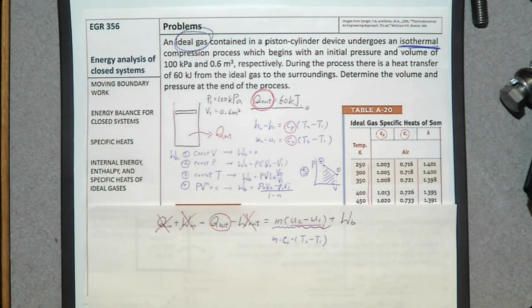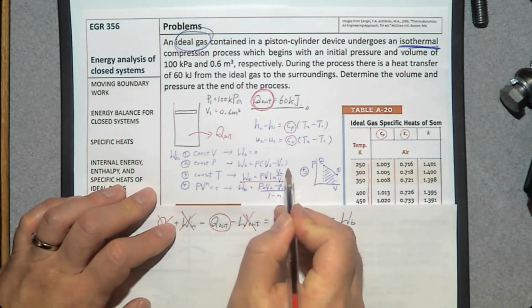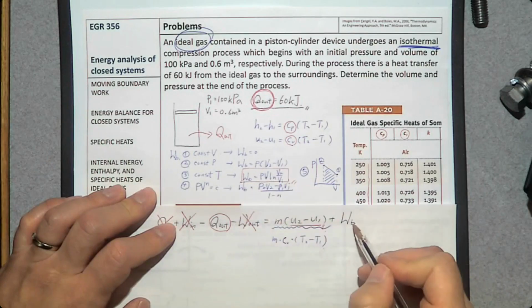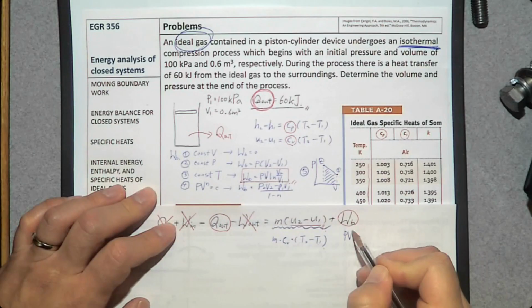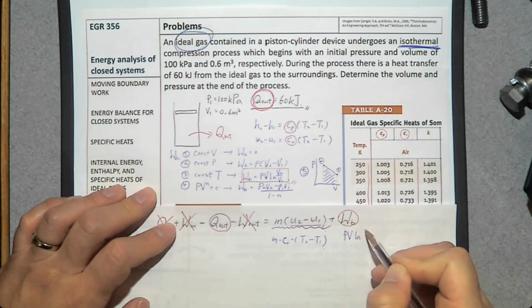In this case, we have an isothermal process. So this is how we determine moving boundary work: P V natural log V2 over V1.